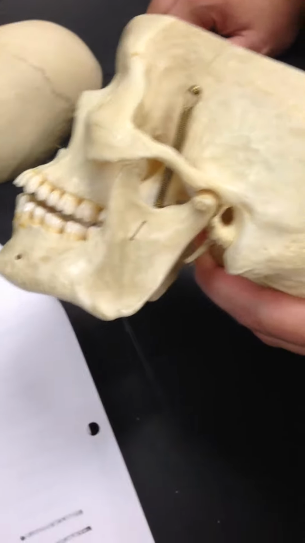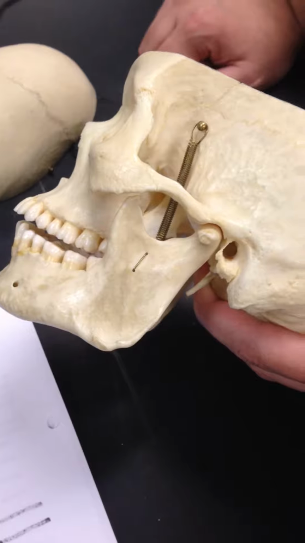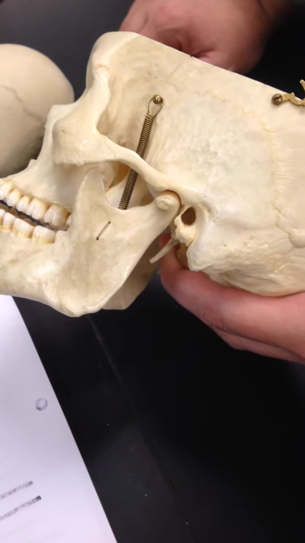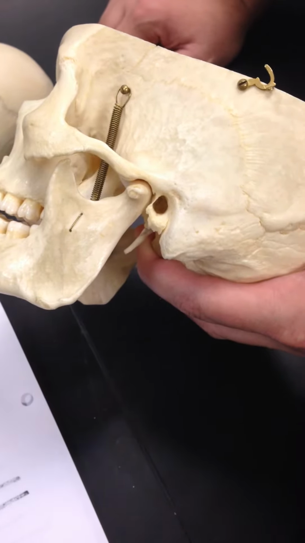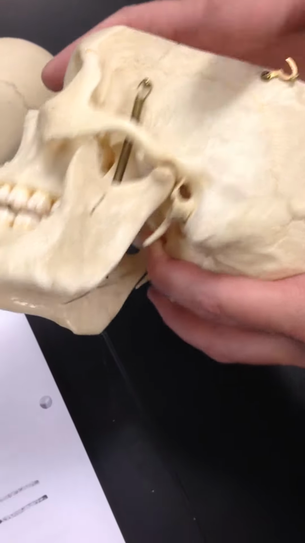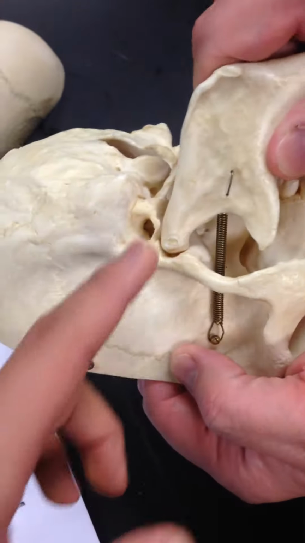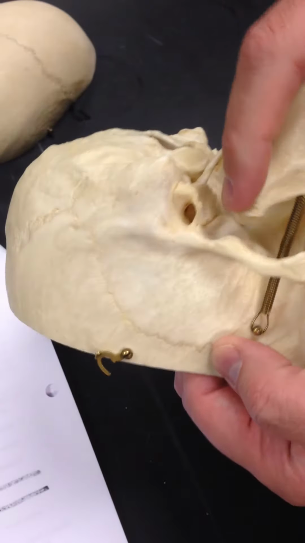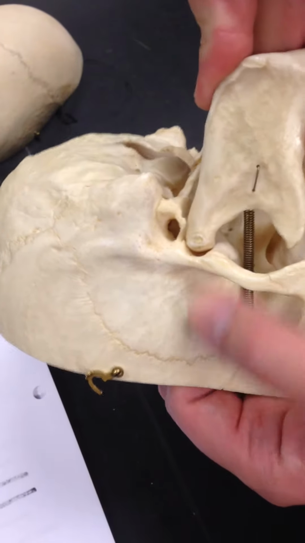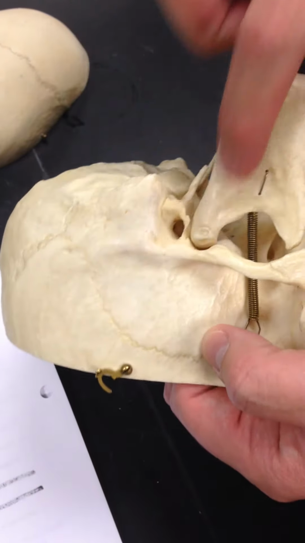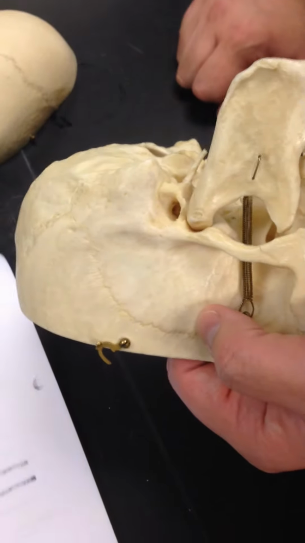Okay, cool. What's next? Articular tubercle. Don't need to know that one. I crossed that one off. Mandibular fossa. Right here, so where the mandible sits. Yep, so where the condylar process of the mandible rests. So that forms your TMJ, temporomandibular joint. Temporal bone, mandibular mandible. Cool.